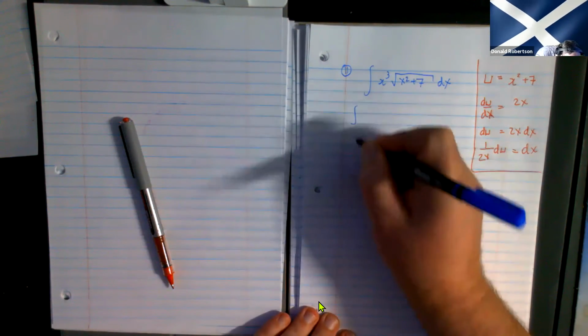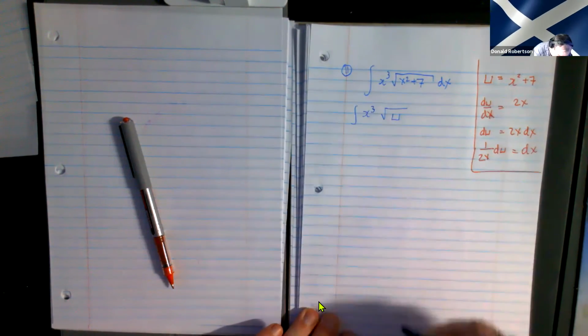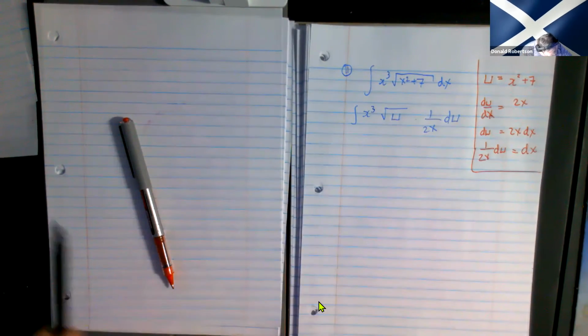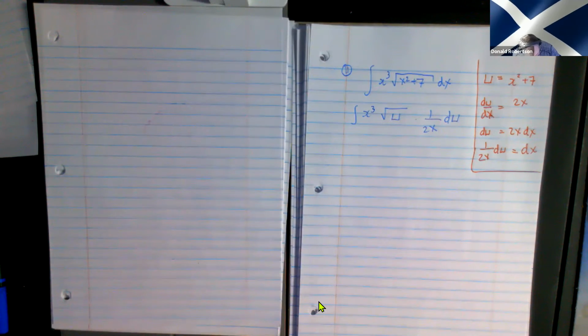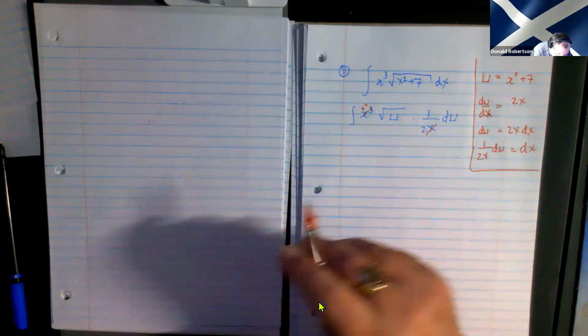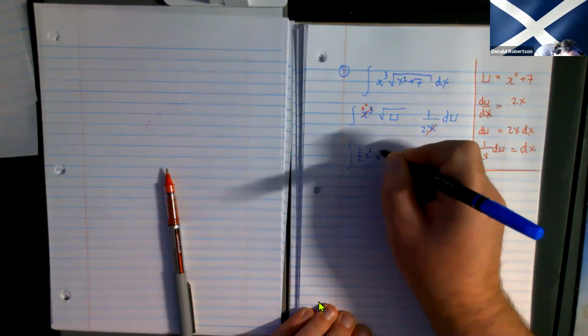This part here is pretty much what you do every time, right? Now, over here, I have an x cubed. I have a square root of this, which becomes a square root of u. And the dx becomes this. Now, in a normal simple u sub, if there is such a thing, wouldn't these cancel out and you'd have some version of the square root of u to deal with? But not this time. There's only one x, and that makes x squared left. So we are left with 1/2 x squared, the square root of u.